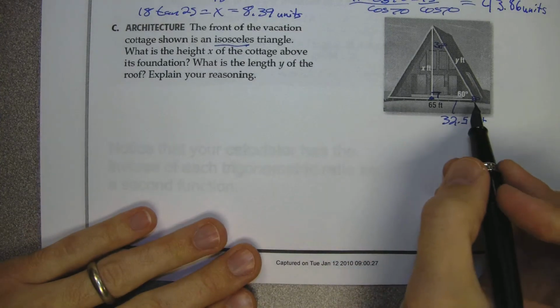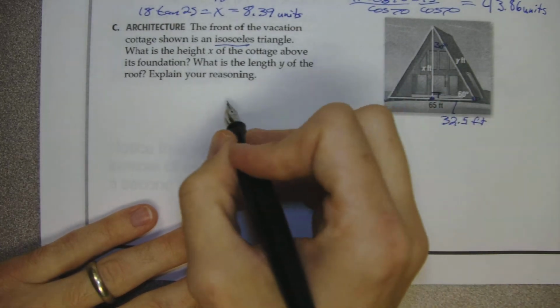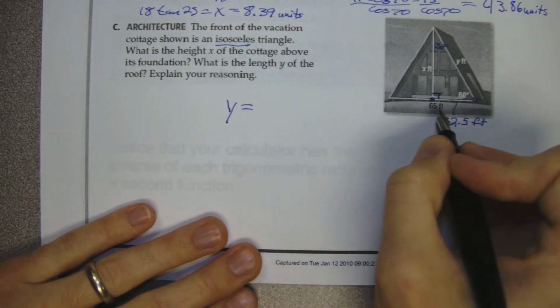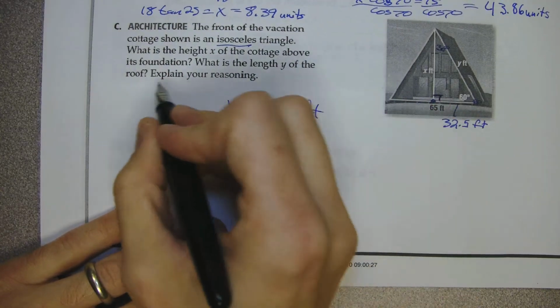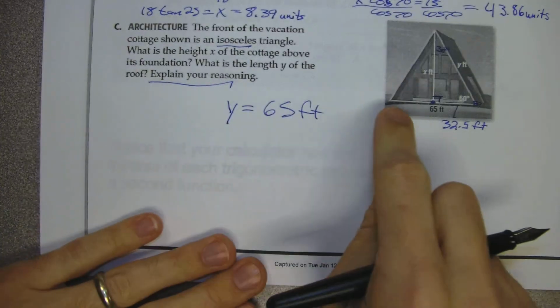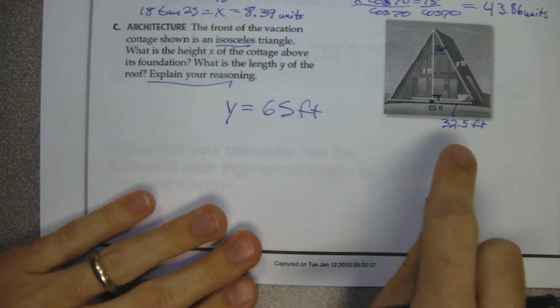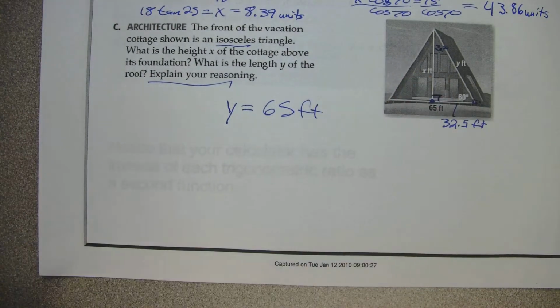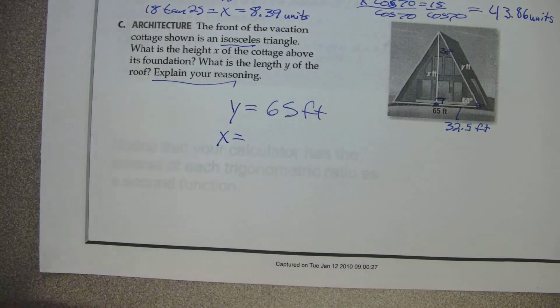For example, we just said that this is an equilateral triangle, so we know that side y is also going to be 65 feet. Explaining that is relatively simple. It's an equilateral triangle, so if this side's 65, that side's 65. Not to mention, it's also double this shorter side. So that's easy. Let's figure out x. X is pretty simple, too.